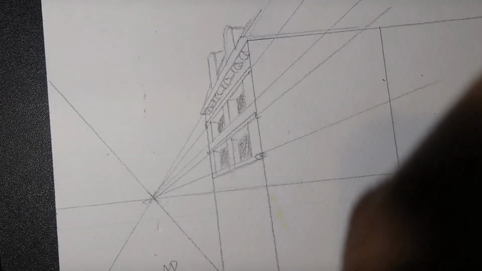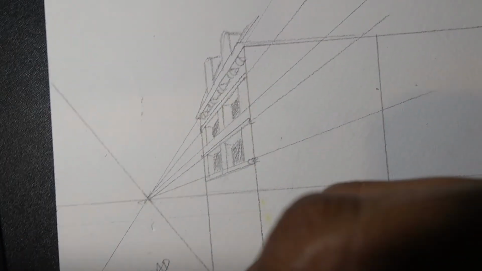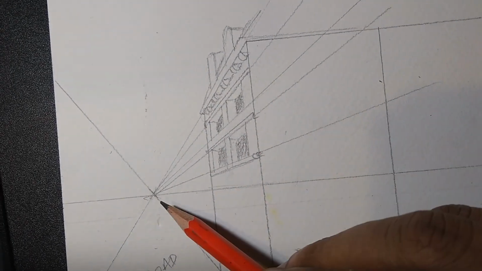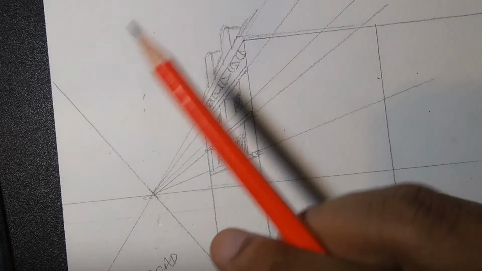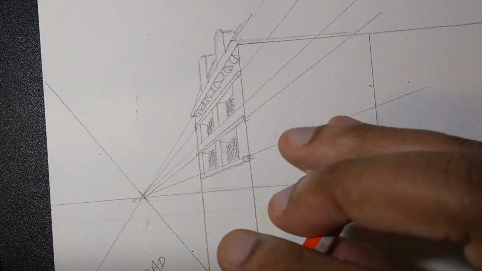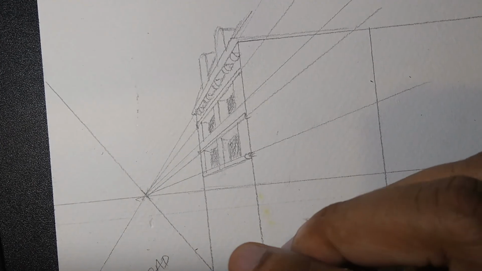Okay, so that's just a quick tutorial on how to draw buildings with one-point perspective. Again, go check out my video on the different perspectives, one-point, two-point, and three-point perspective, that I've done.